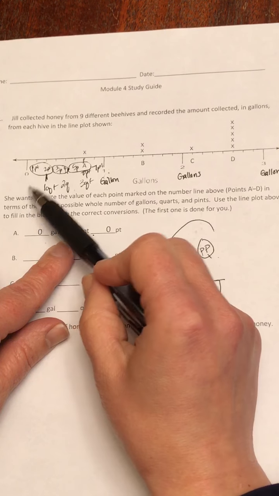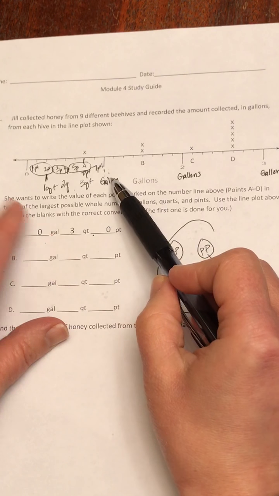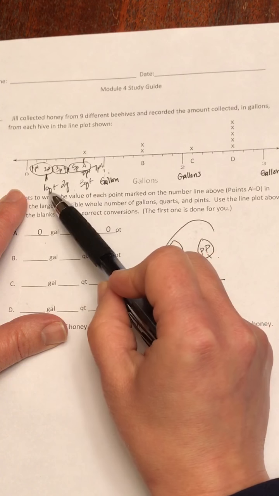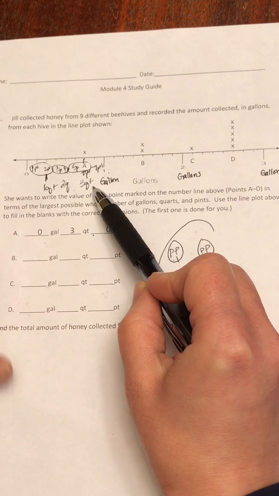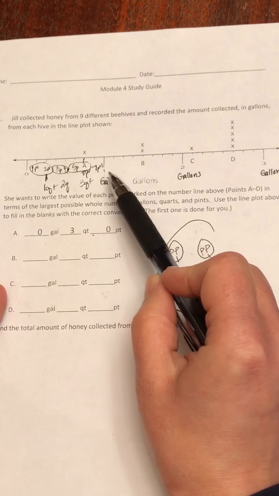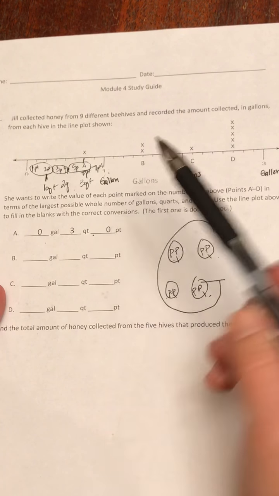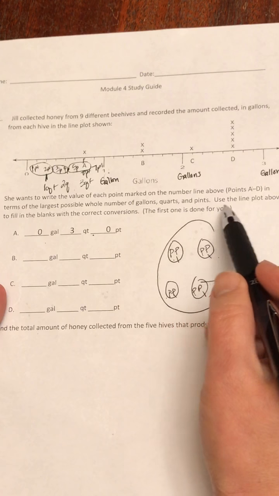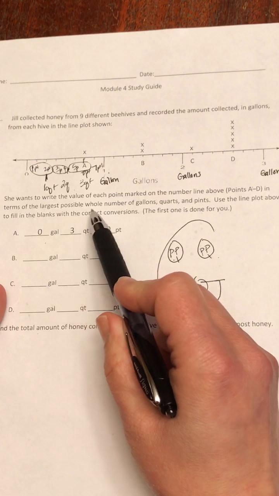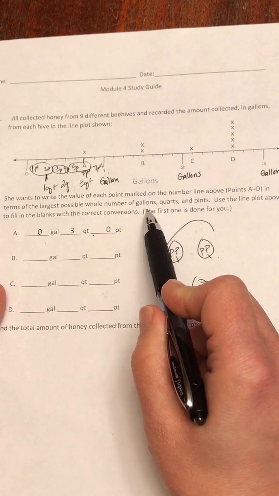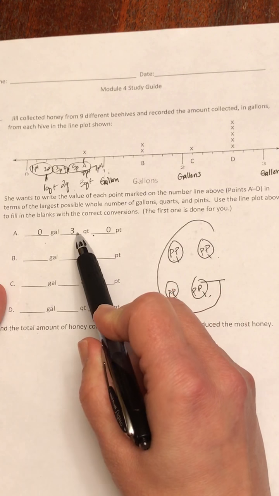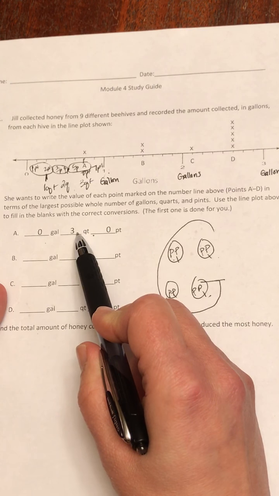You have to break this number line into gallons, quarts, and pints. So you've got to take a minute to do that or you're going to get really confused. And so it tells me that it's looking for the largest possible whole number of gallons, quarts, and pints. So for this one here, my answer is 3.